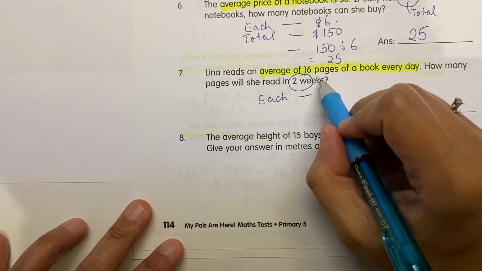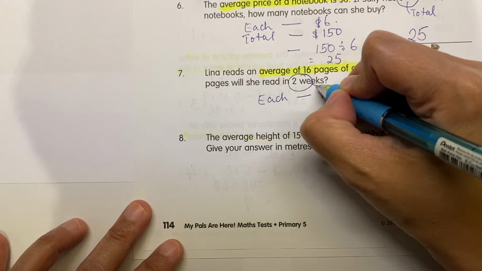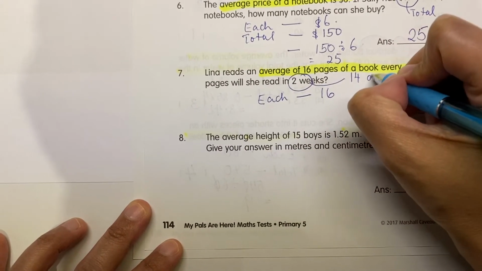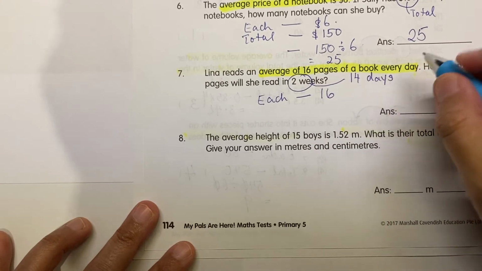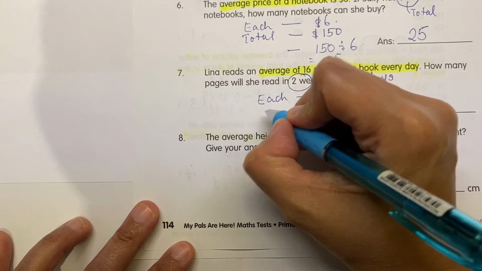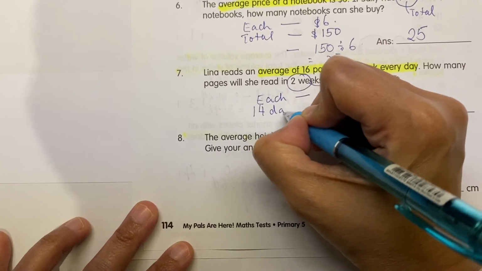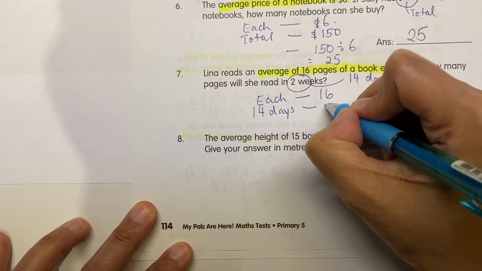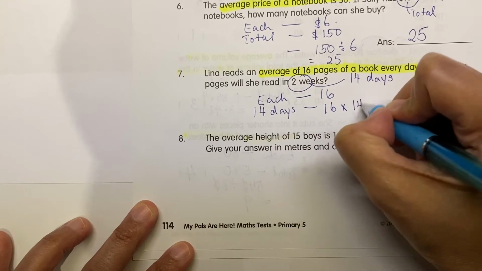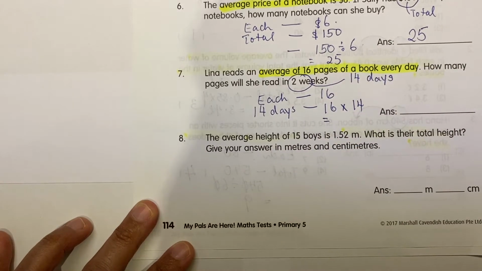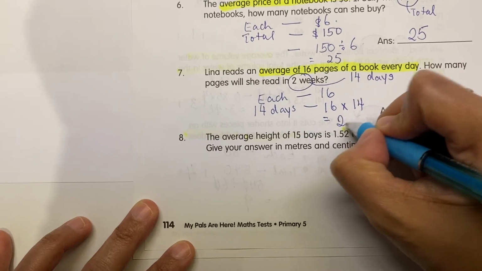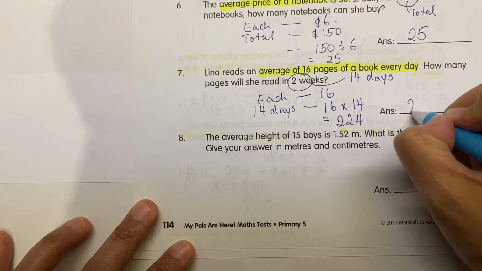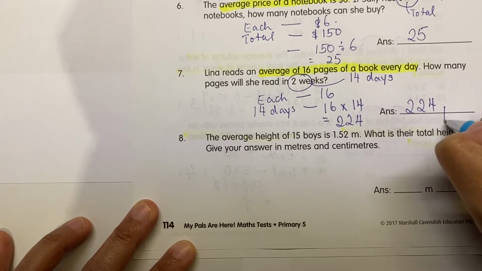So 2 weeks is equivalent to 14 days. 1 week is 7 days, so 2 weeks here will be 14 days, so 16 times 14 days will be 224 pages. 224 pages.